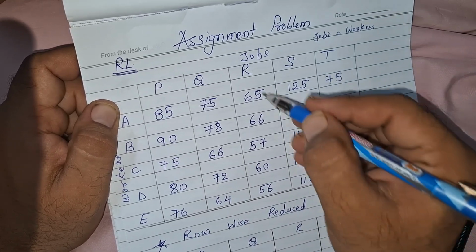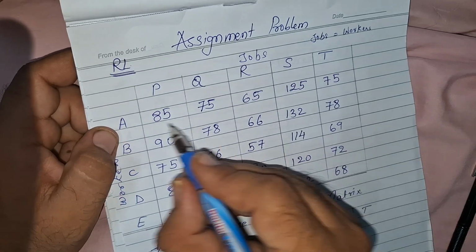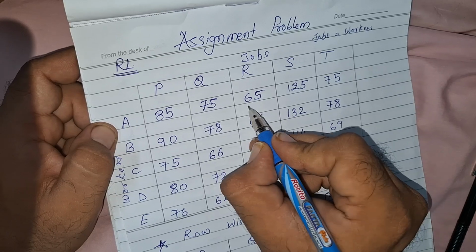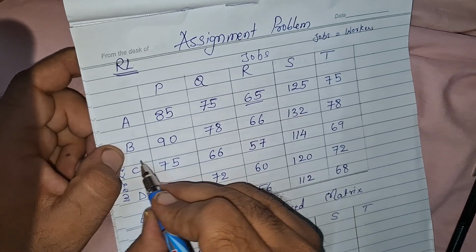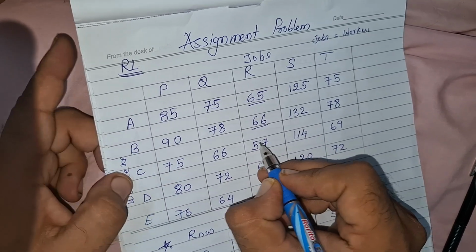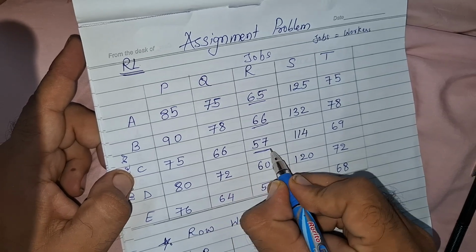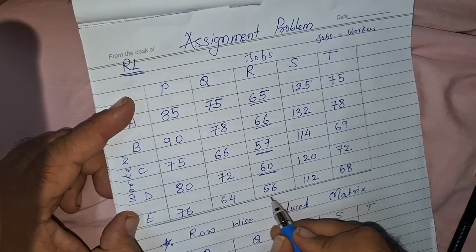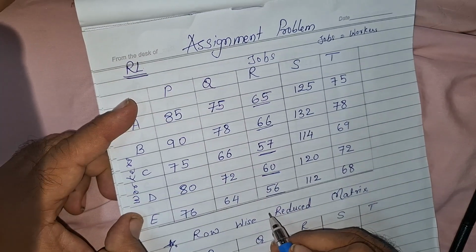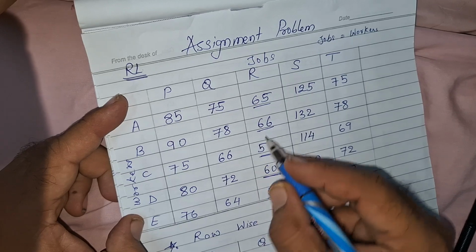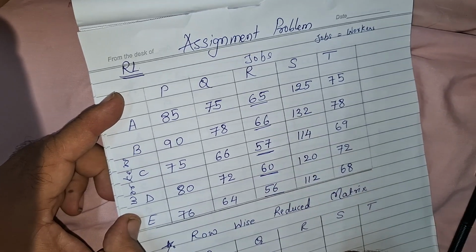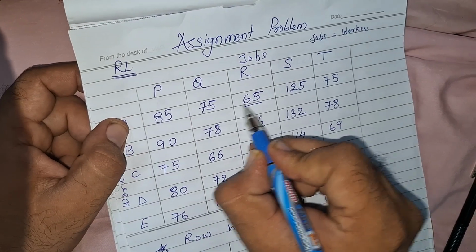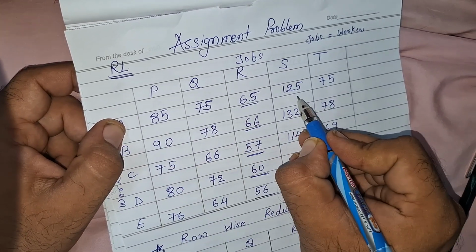So you can see here the minimum values in each row. In row A it is 65, in B row it is 66, in C row it is 57, in D row it's 60, and in E row it is 56. So I will try to solve it by making a reduced matrix. Reduced matrix means what? I will subtract this 65 from all other elements of the row.